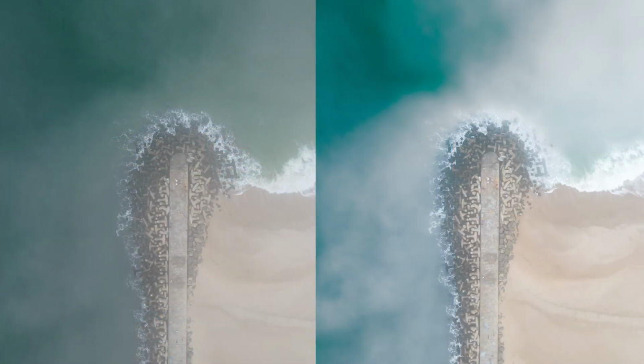And there you have it, guys. As you can see, some small subtle changes can really boost the look of your image.